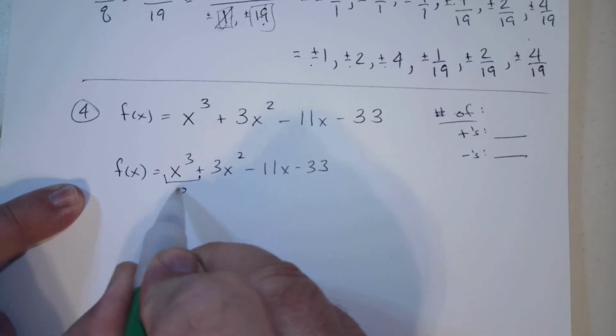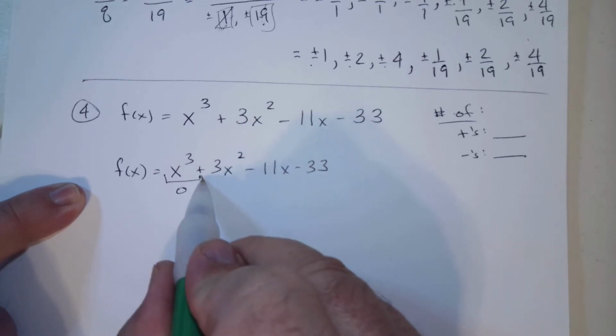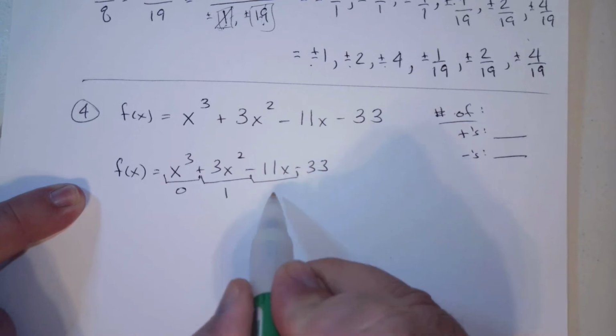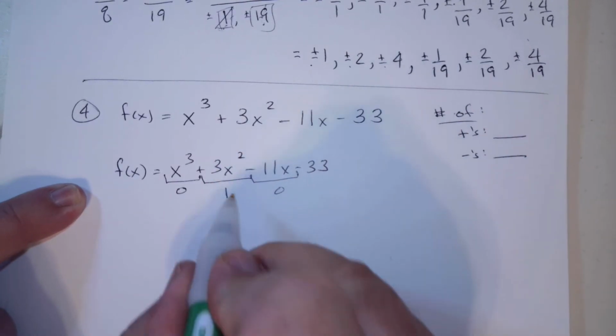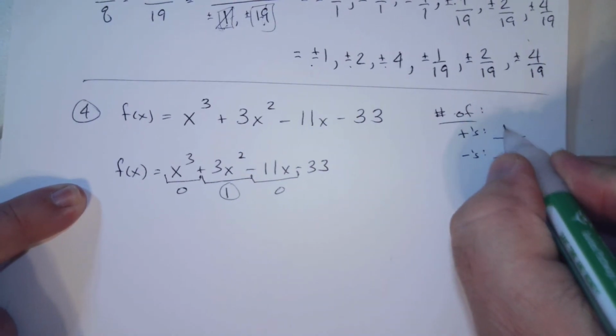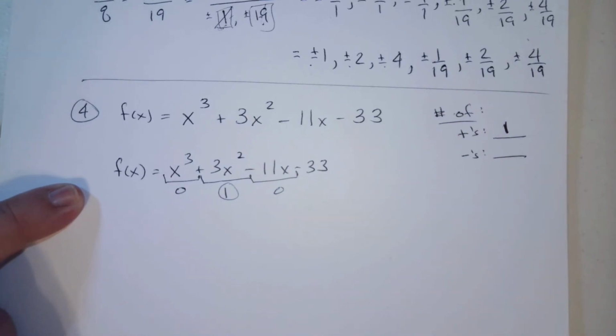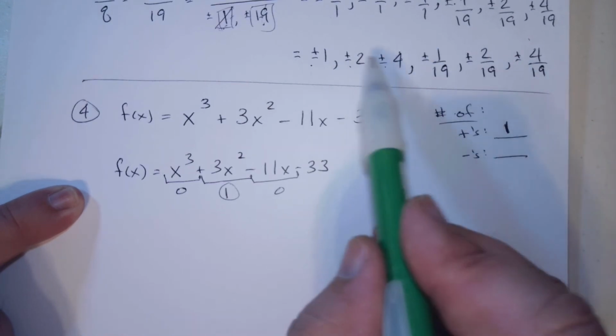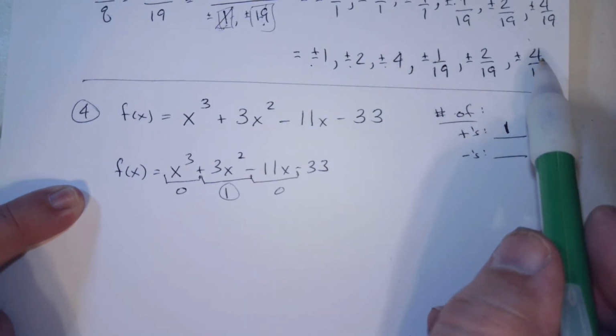Positive to positive, nothing. Positive to negative, that's one sign change. Negative to negative, that's not a sign change. So since it's only one, we're going to have one positive answer. Once we find that positive answer, we don't have to do any more positive checks.